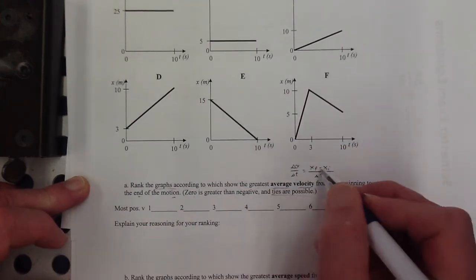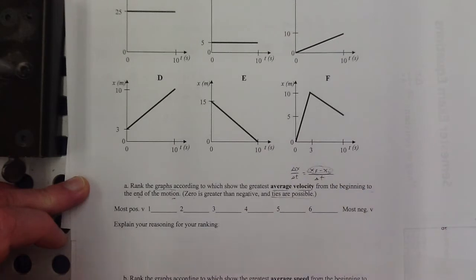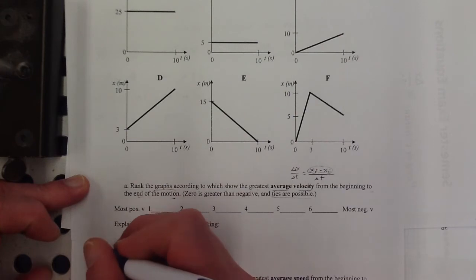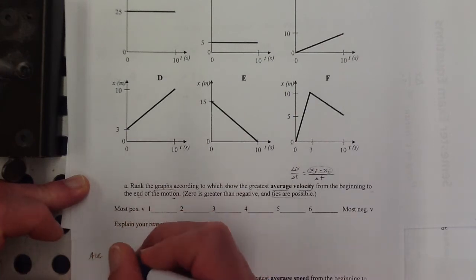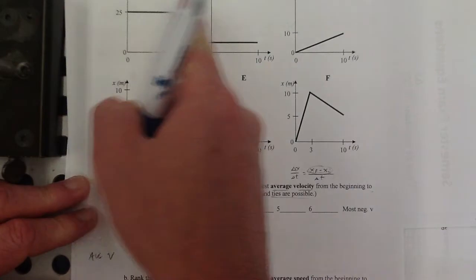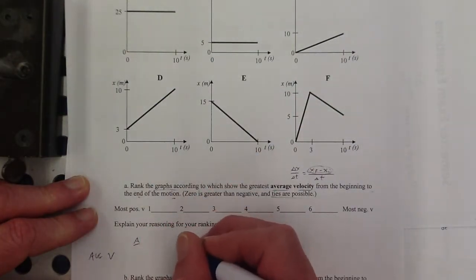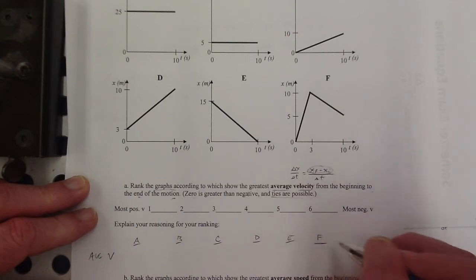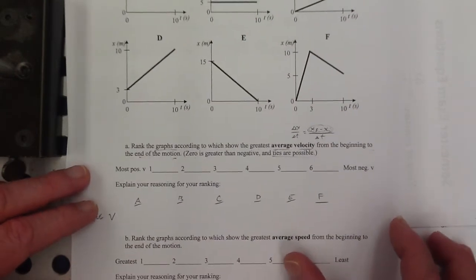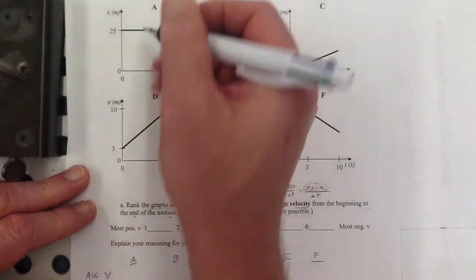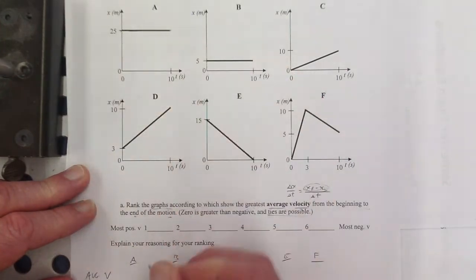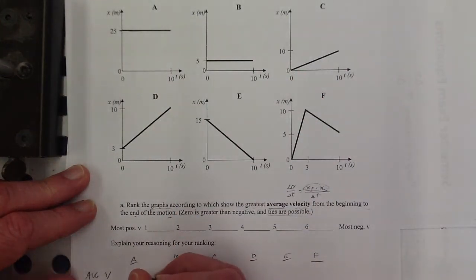So I'm just going to find those. This only cares about where you started and where you ended. What happened in between doesn't matter. Average velocity for A, B, C, D, E, and F, and then we can make our little ranking. So what's the average velocity for A? Well, this thing did not change its position. It stayed in the same place, so its change in position was 0 divided by 10 seconds.